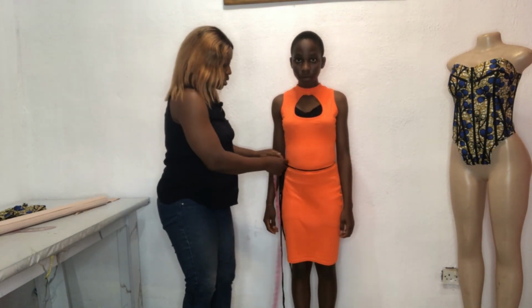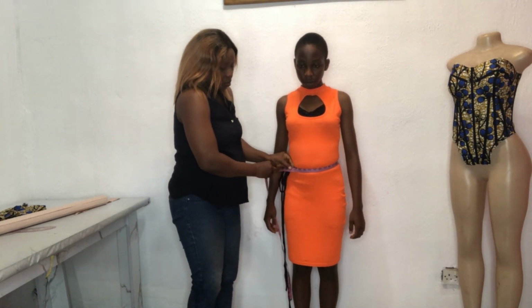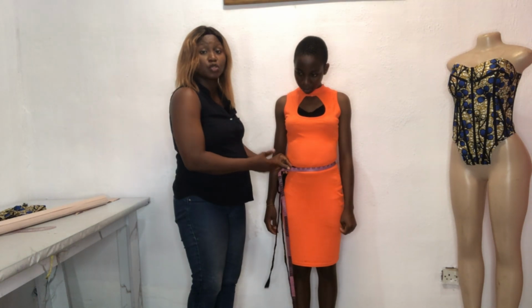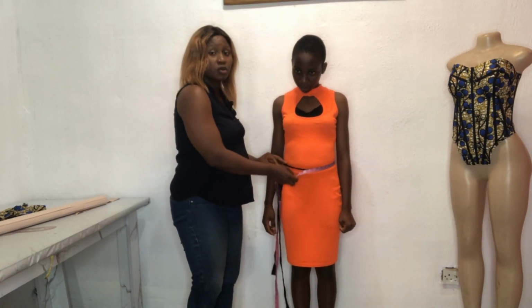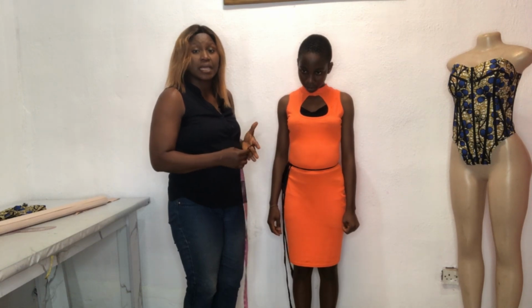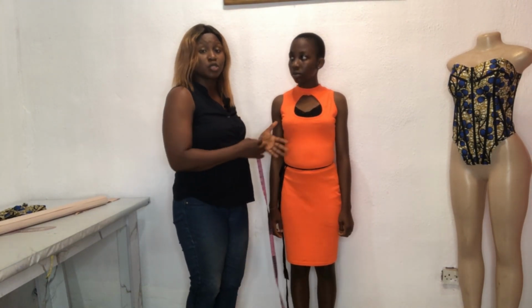Once you have done that, kindly take your tape and measure round it like so. When you are measuring the skirt round waist, it should be very firm. Once you have done that, get your waist to hip measurement for skirt, because waist to hip measurement for gown is different from waist to hip measurement for skirt.